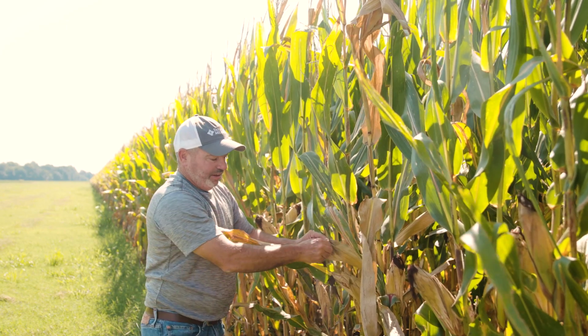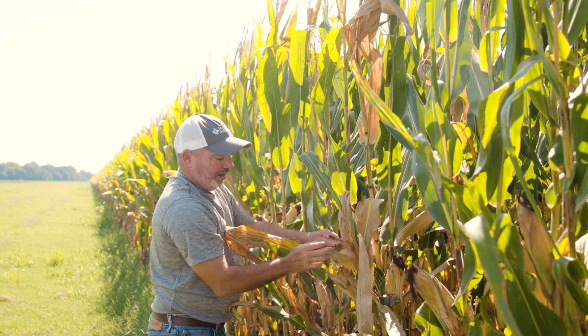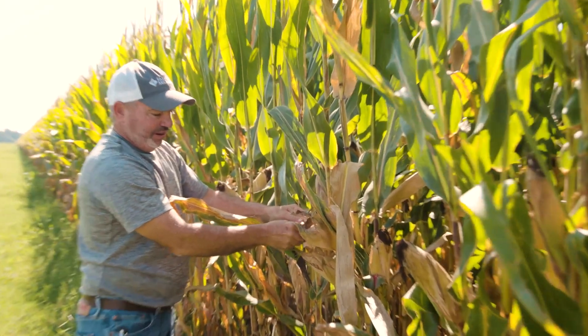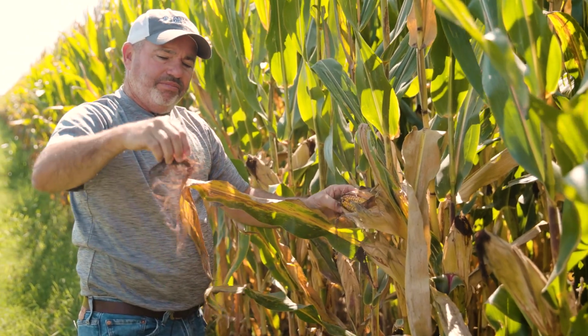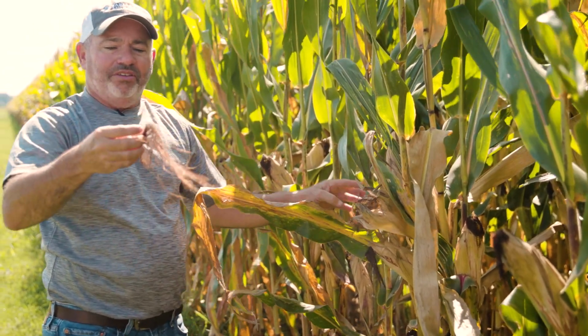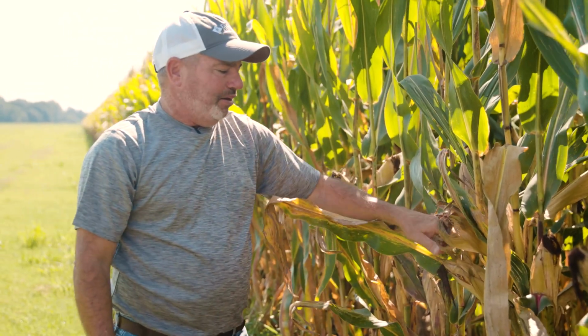At this point you can see here that we had pretty good pollination. Like I say, they don't look like a lot, but these silks are basically the tubes that carry the pollen to each individual grain on an ear of corn.